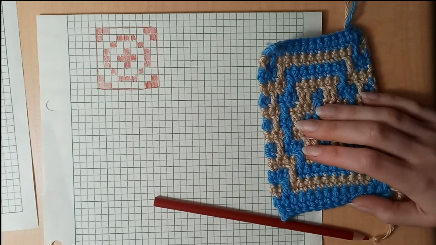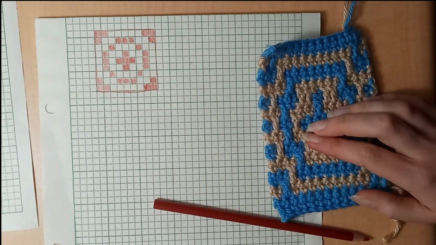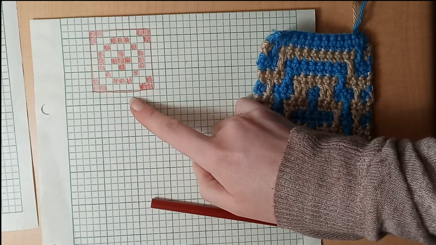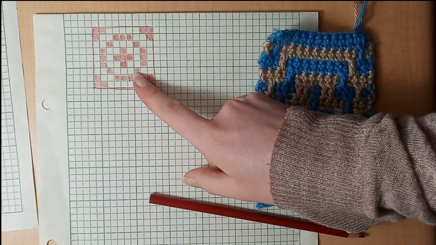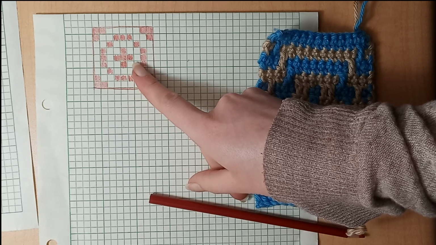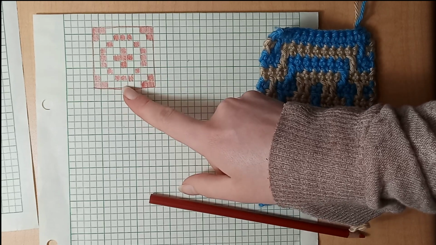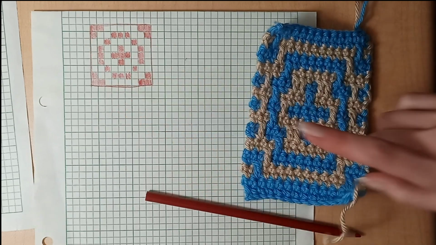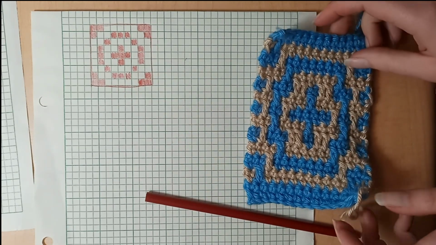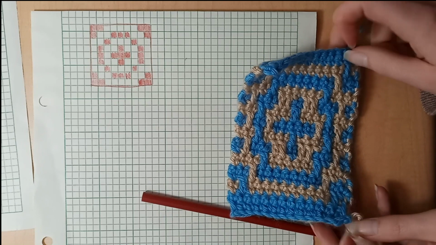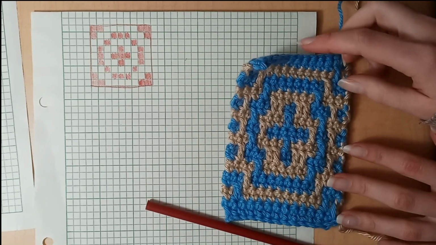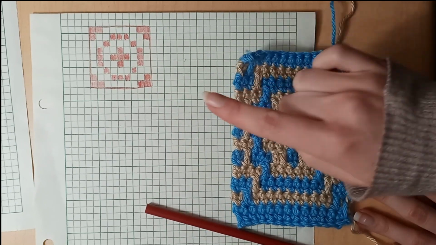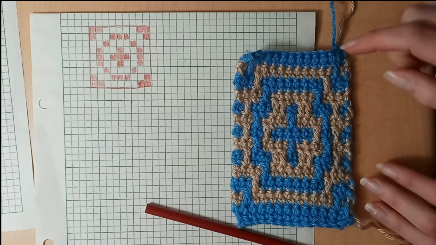Hey guys, today I wanted to make a quick tutorial about how you can make any grid design you make. You can make it on graph paper or using software, any design. You can use it and you can convert it into something that can be used to do mosaic crochet, which is very cool because this is just a little swatch of some color work using that as the starting point.